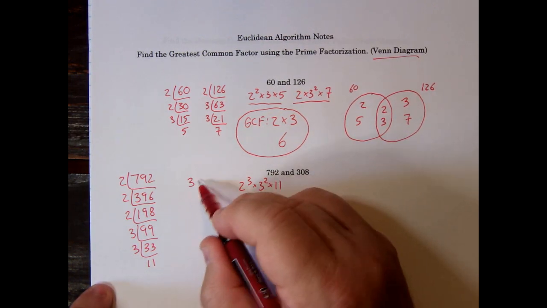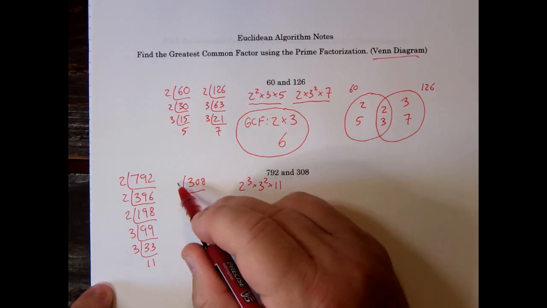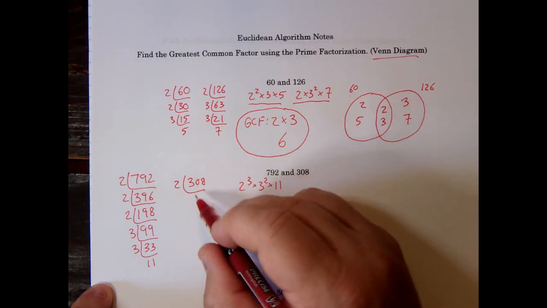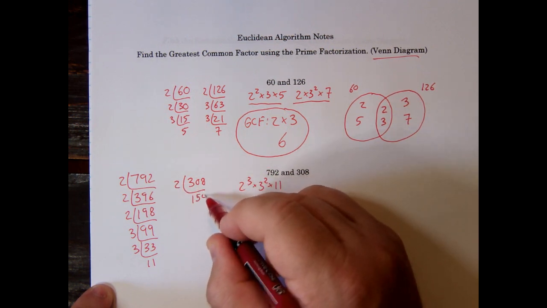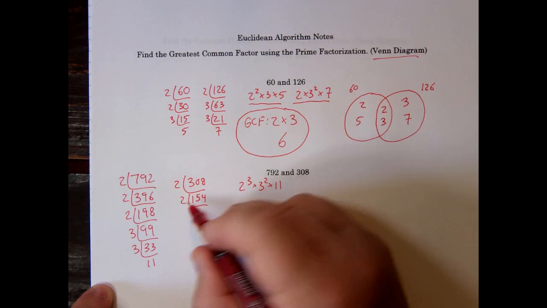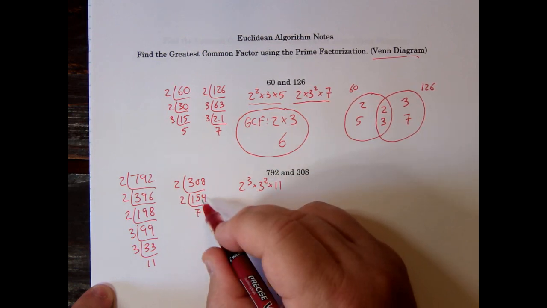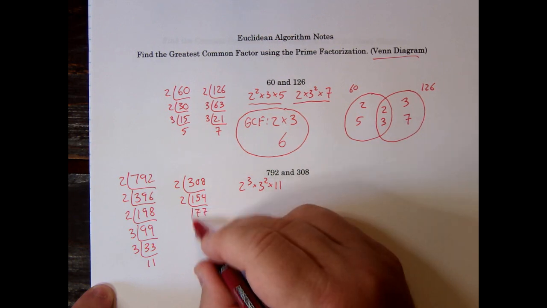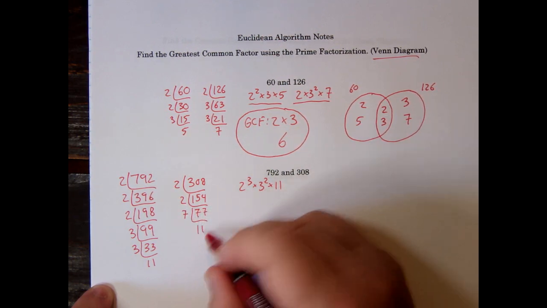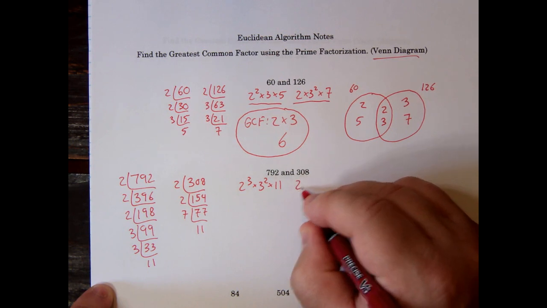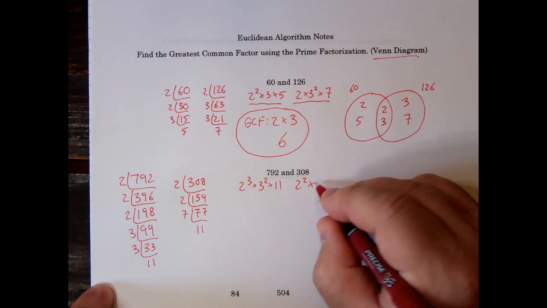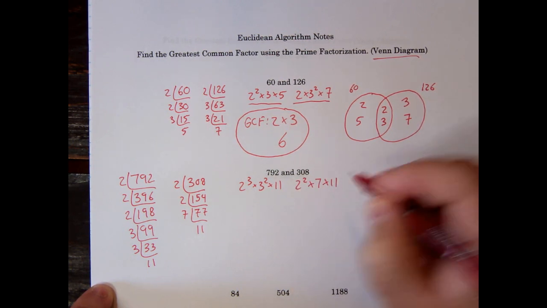Now 308. 2 goes into 308 154 times. Get 2 out of that, which will go 77 times. So there's a 7 there, which leaves 11. So that's 2 squared, a 7, and an 11.